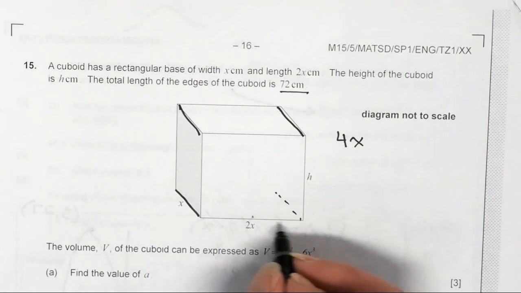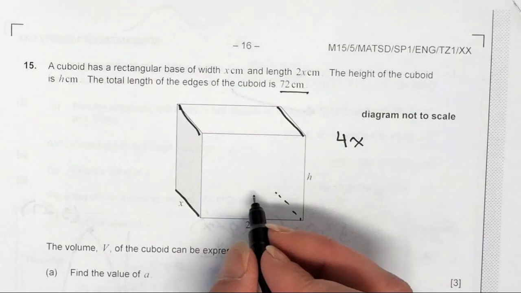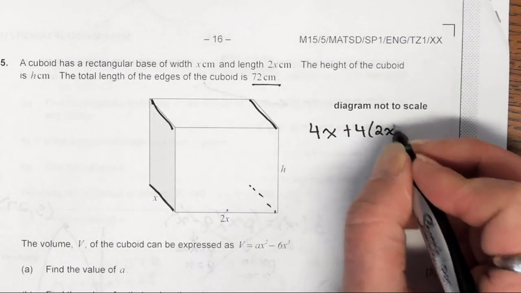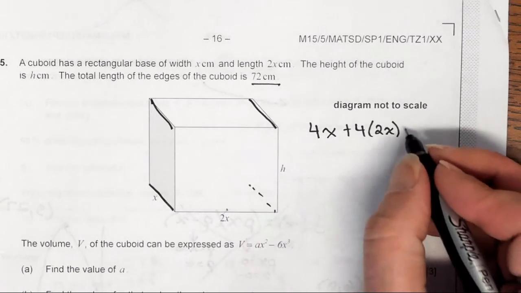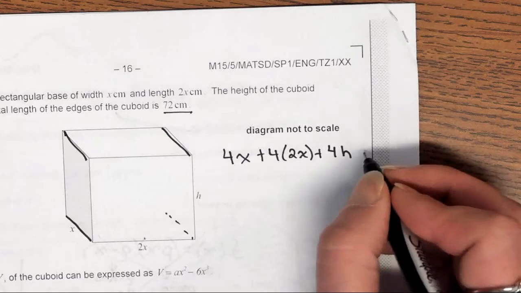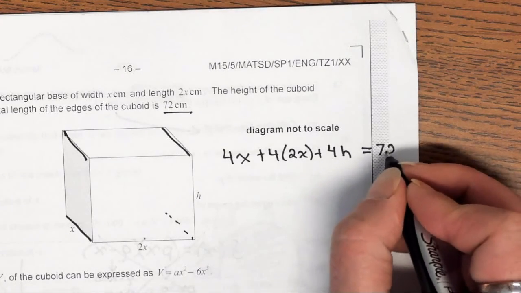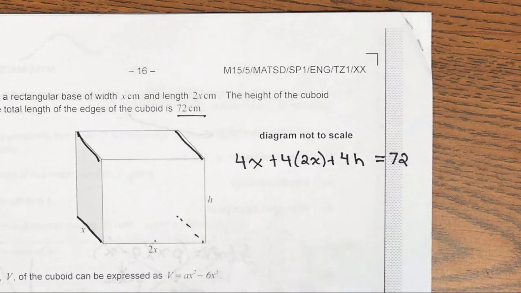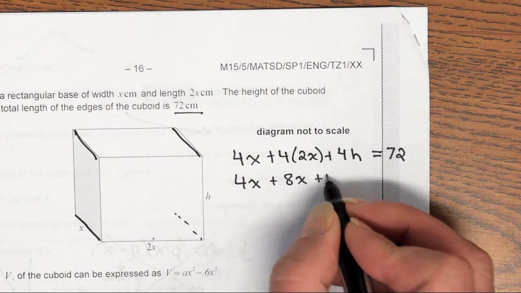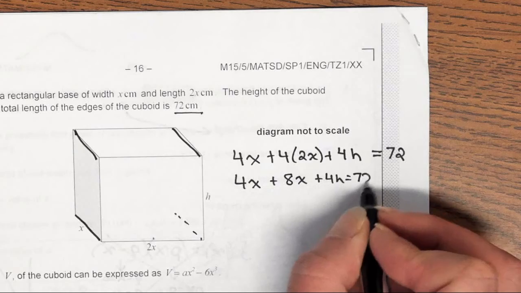How many of these that are the long way across? 4. And then how many heights? 4. That is supposed to equal 72. 4x plus 8x plus 4h equals 72.